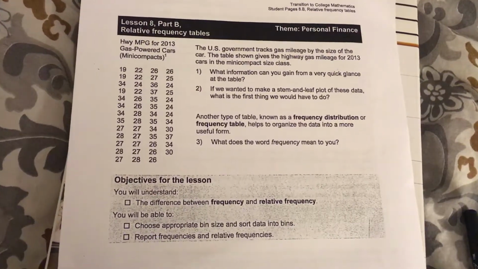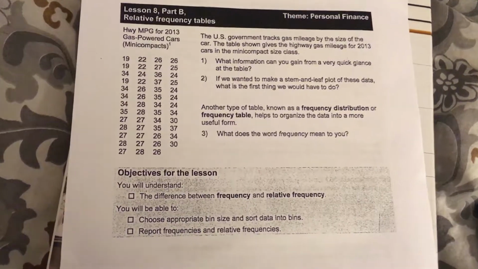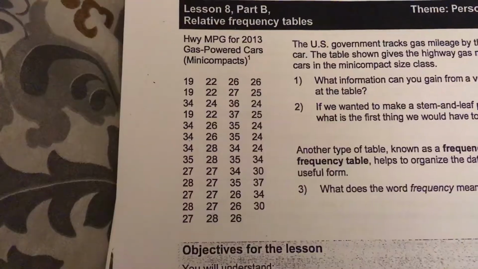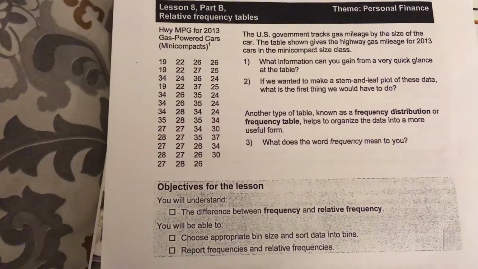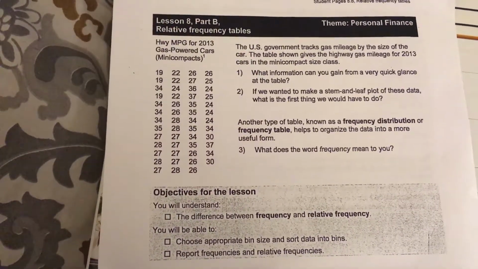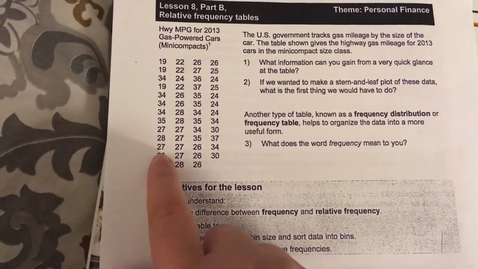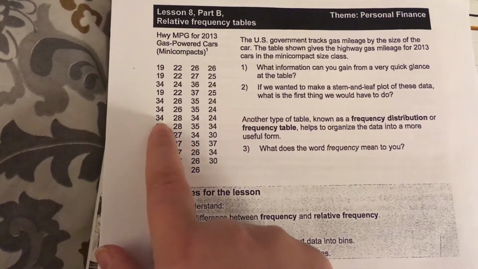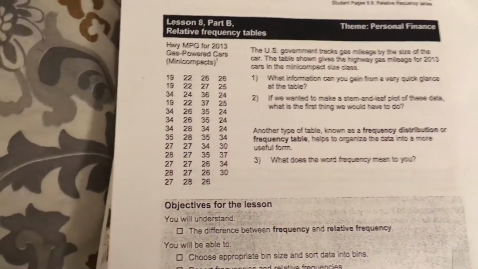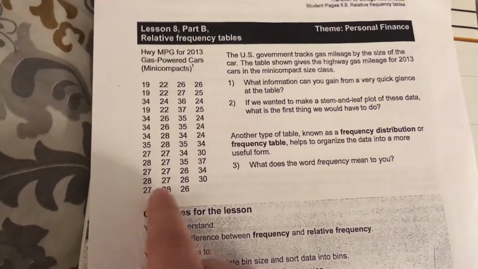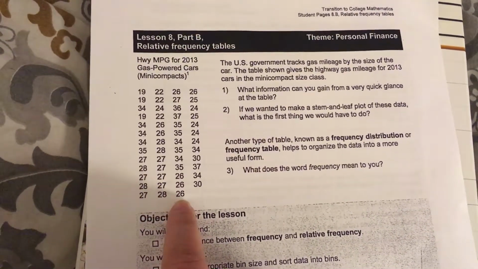Number 1 says, what information can you gain from a very quick glance at the table? Right away, I can figure out how many data points there are. Let's see, 1, 2, 3, 4, 5, 6, 7, 8, 9, 10, 11, 12, 13. There's 13 in this column, 13 in this column, 13 in this column, so that makes 39.